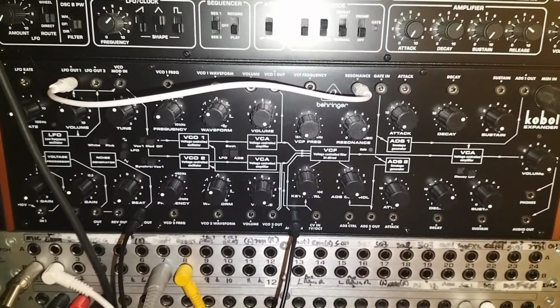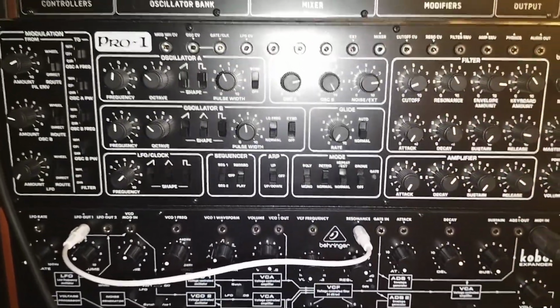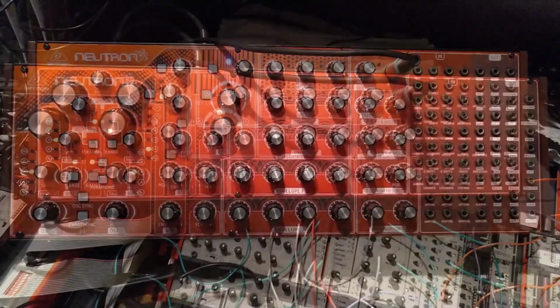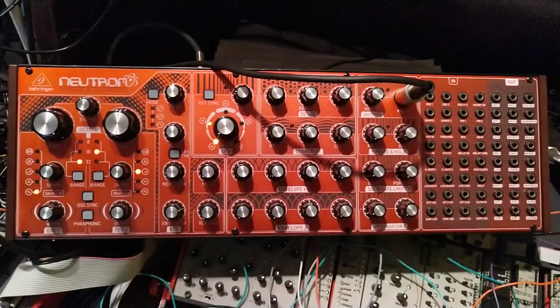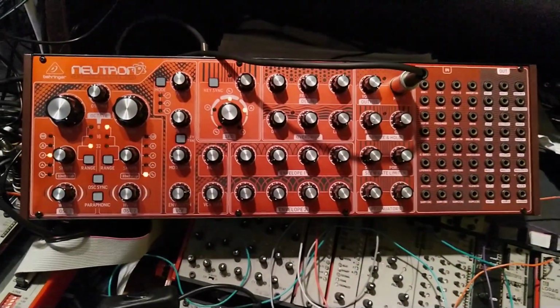Behringer in particular spring to mind with having a huge range of rack mounting synths with patch bays, and some of them are excellent synths. And personally, I'd highly recommend the Neutron, for instance, and that's Eurorack compatible if you ever decide to go down that route.